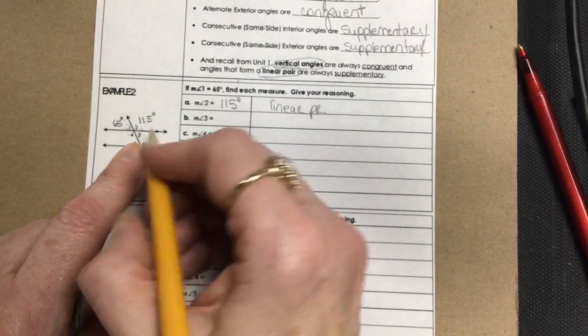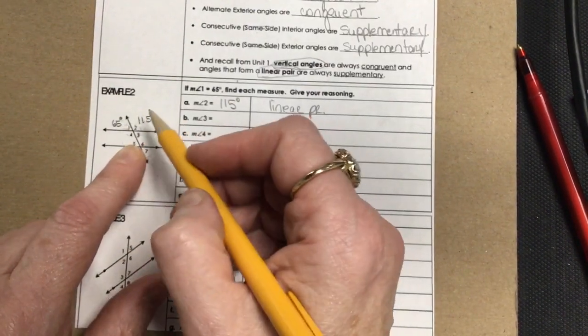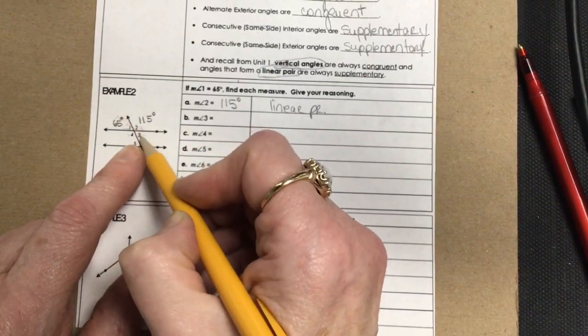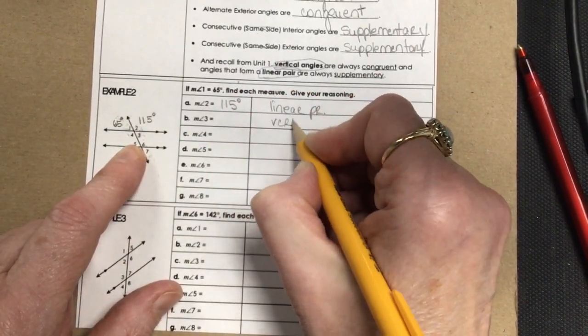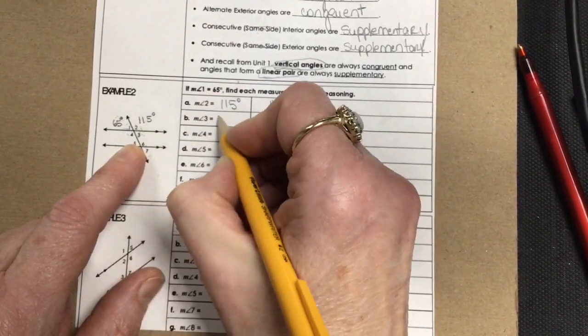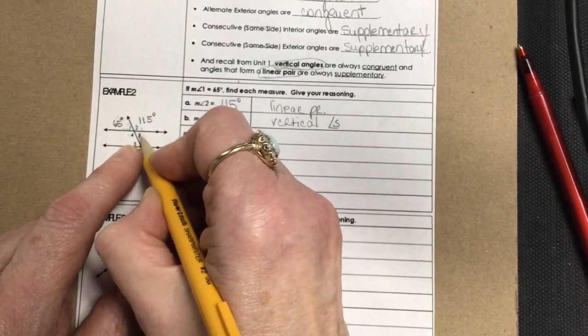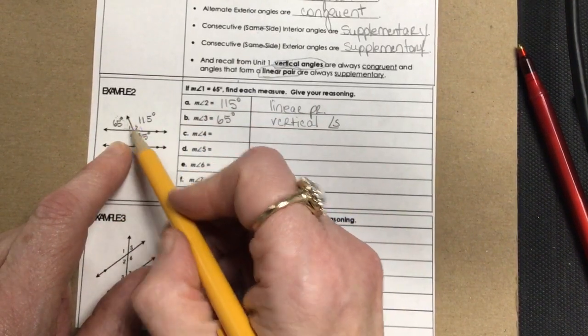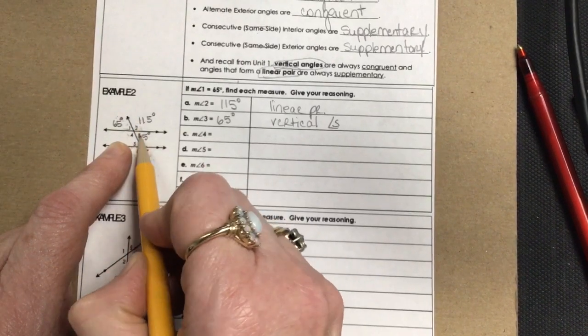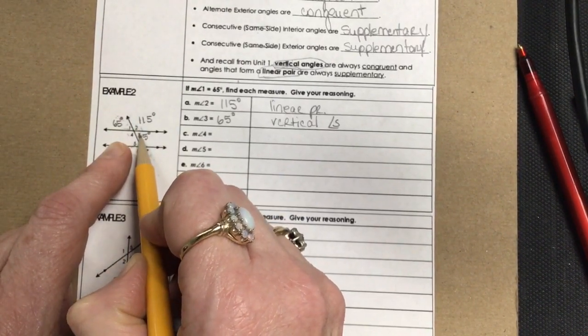I'm going to refer it back to angle 1 because they're both about the same. If I use the angle 1 relationship, do you notice that they're vertical angles? And that would make angle 3 65. Or if I use the linear pair, so you could have said a linear pair there because 2 and 3 are a linear pair and they would add up to 180.